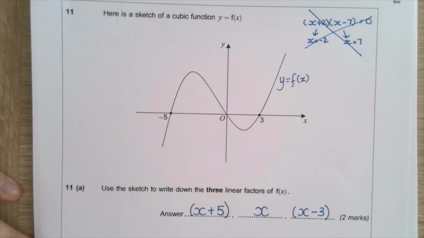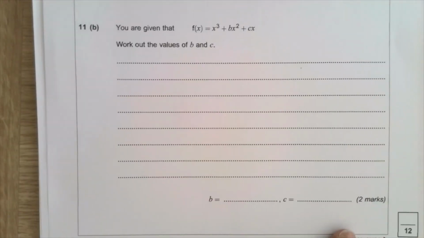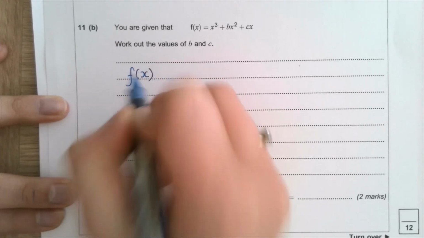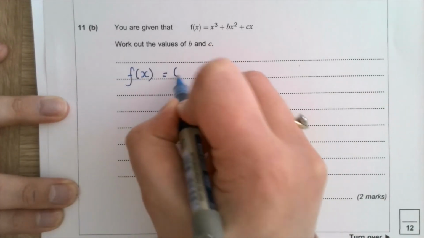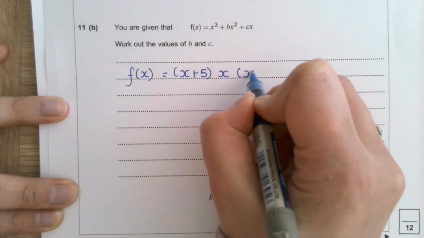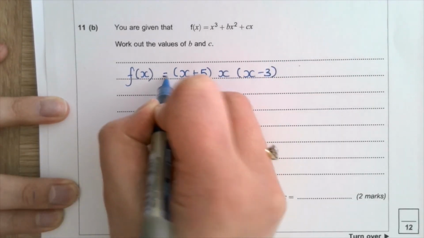So what I'm going to do is just multiply them together. So I know f of x, as I've just said, is x plus 5 multiplied by x multiplied by x minus 3.